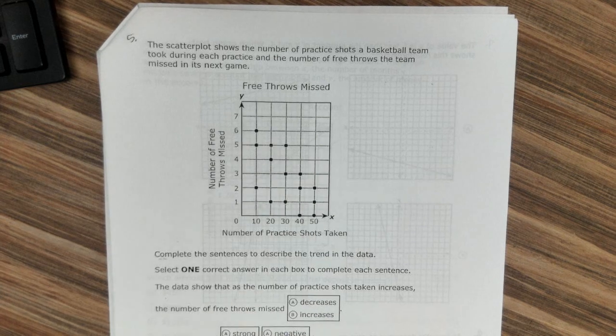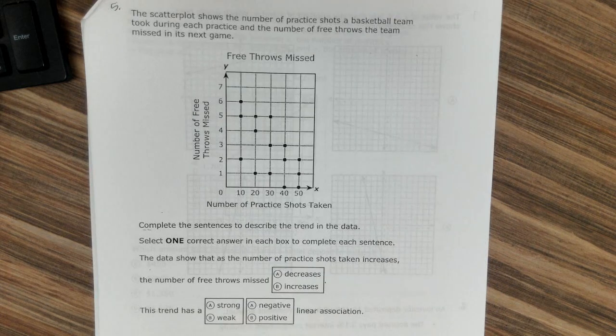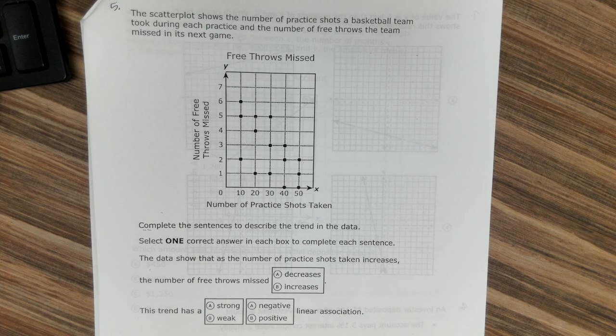This is called a what? Scatter plot. So you're either going to make a prediction or interpret. So let's see what it wants you to do. The scatter plot shows the number of practice shots a basketball team took during each practice and the number of free throws the team missed in its game. Complete the sentences to describe the trend. Select one correct answer in each box.